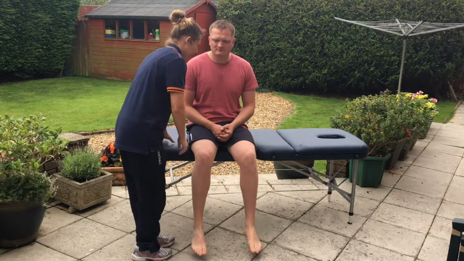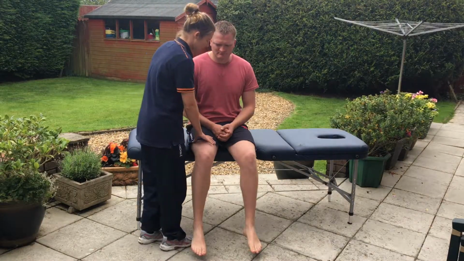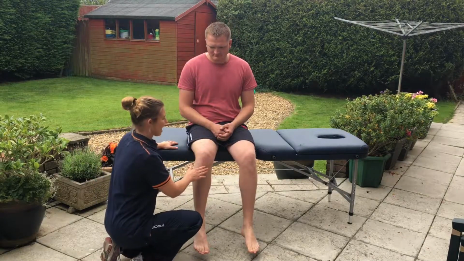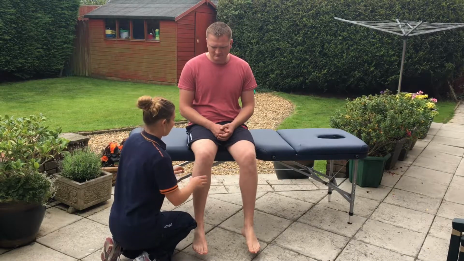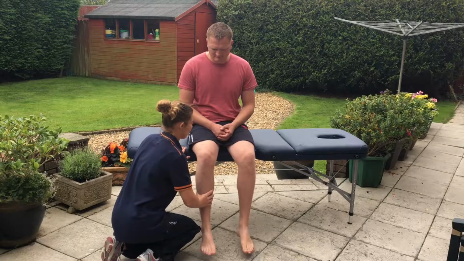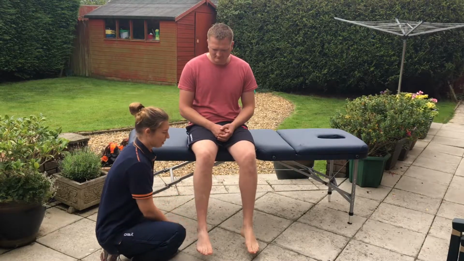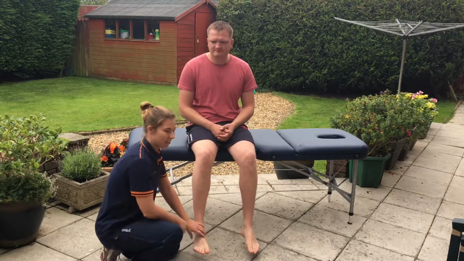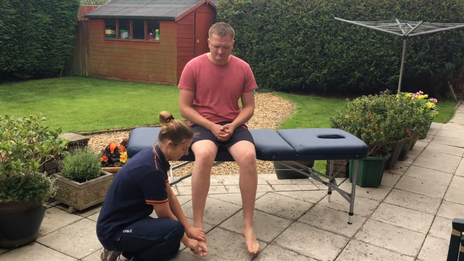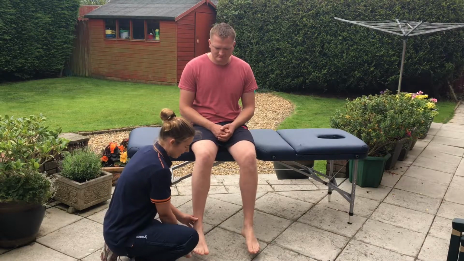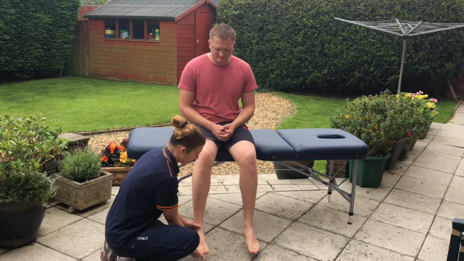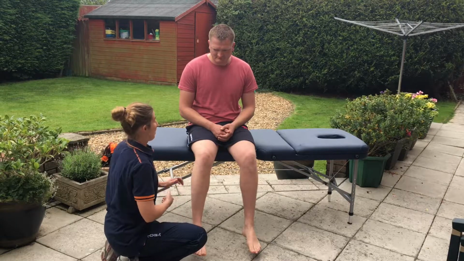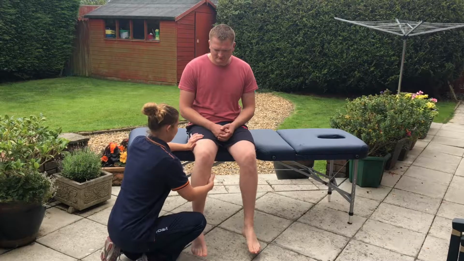So we start off with L1, L2, which is hip flexion. So asking the patient to lift their leg off the bed against resistance. Good. And then L3, which is knee extension. So asking the patient to extend the knee against resistance. Good. L4, which is ankle dorsiflexion, so asking the patient to lift their ankle up against resistance. Good. L5 is big toe extension, so asking the patient to lift up. Good. S1 is ankle plantar flexion, so asking to push down into your hand. Good. And S2 is knee flexion, so asking the patient to pull in against resistance.